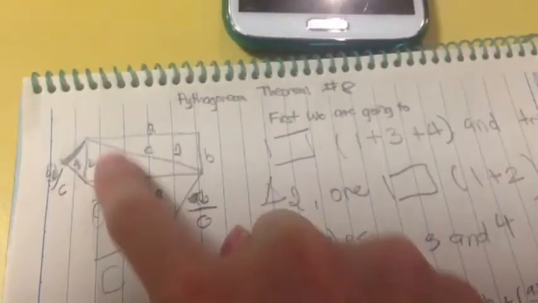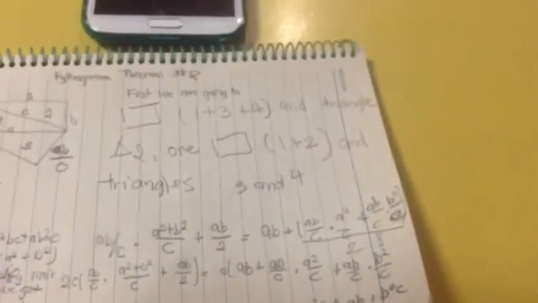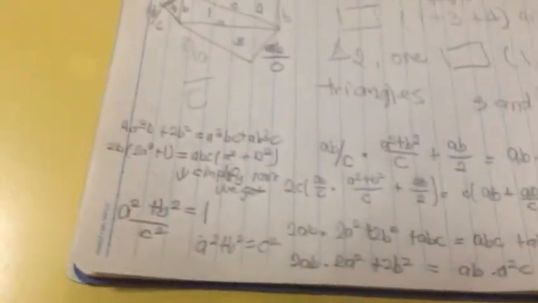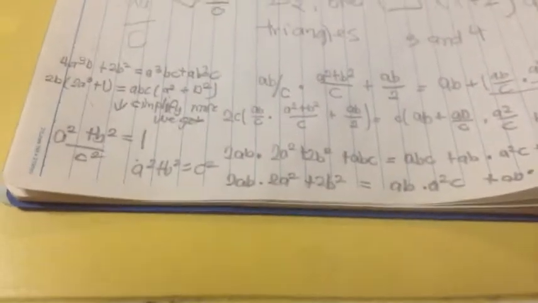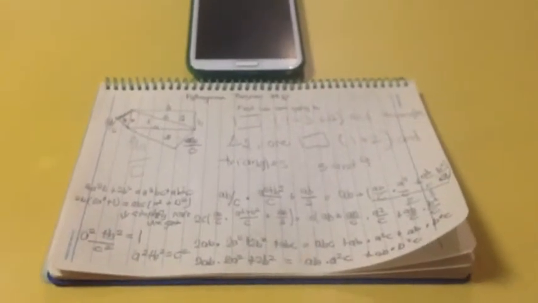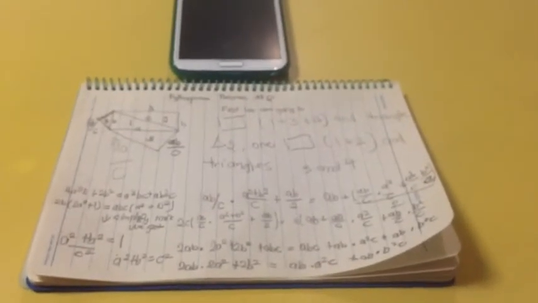Therefore, this shows that this theorem is correct, because our final answer is related to Pythagorean theorem proof number 8, and the Pythagorean theorem we need is a squared plus b squared equals c squared. So this is what we did here.